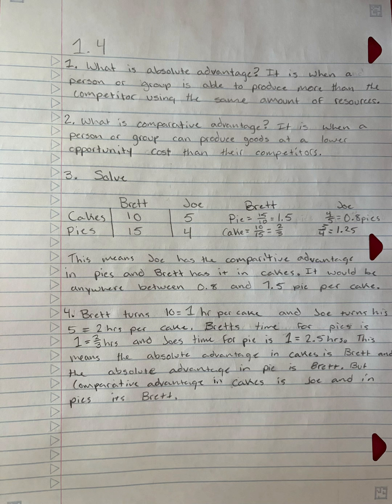Question 3 shows a diagram of Brett and Joe with their cakes and pies. For Brett's pie, I did 15/10, which equals 1.5 pies per cake. And then for Joe, I did 4/5, which equals 0.8 pies per cake.